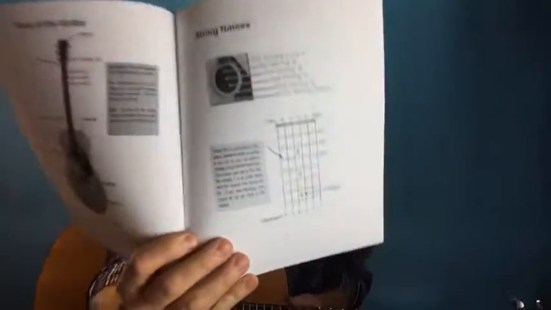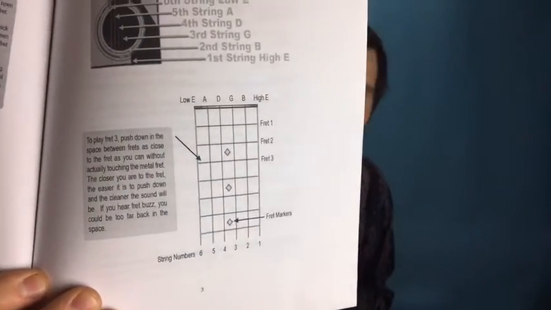Basically, I do have a really cool chart like this, but if you know the string names, E, A, D, G, B, E, then you can easily count down a half step at a time. So E, F, F sharp, G, G sharp, A.